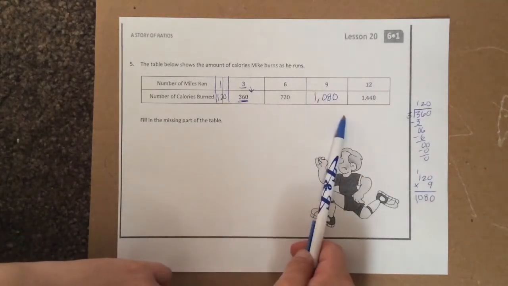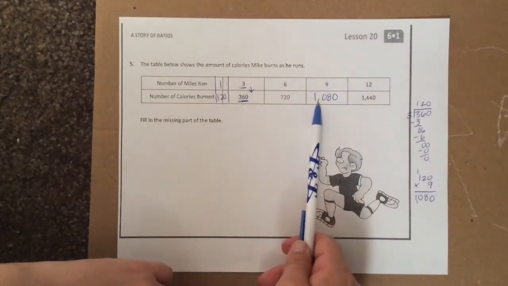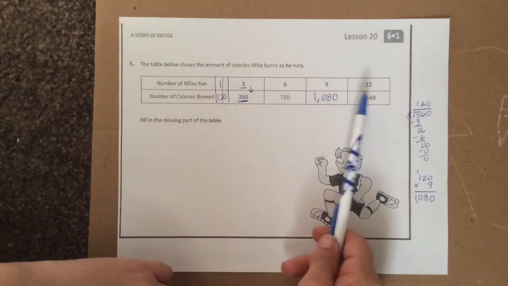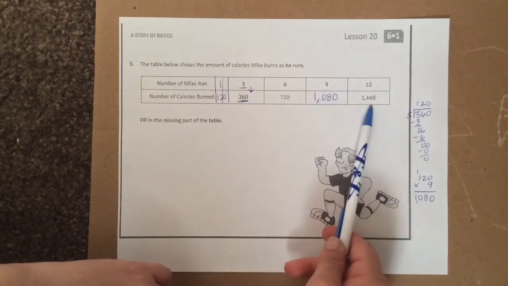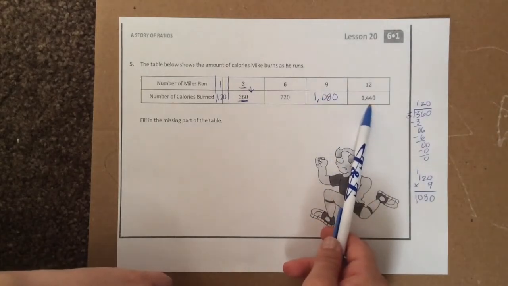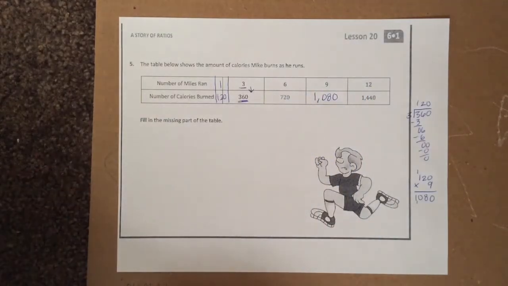And it's always a good idea to look and see, is this a reasonable answer? Does it make sense? Yes, it's between 720 and 1,440. Now, if this number would have been, for example, larger than the number of calories burned in 12 miles, I would know that is not a reasonable answer, and I would go back and check my math.